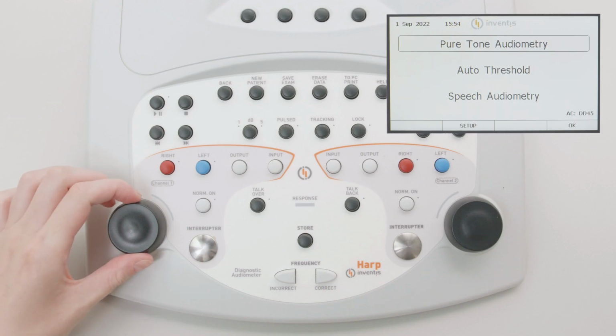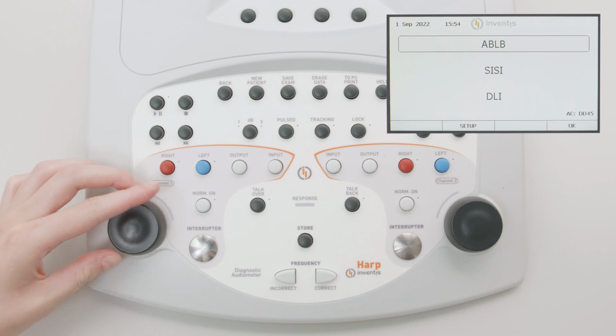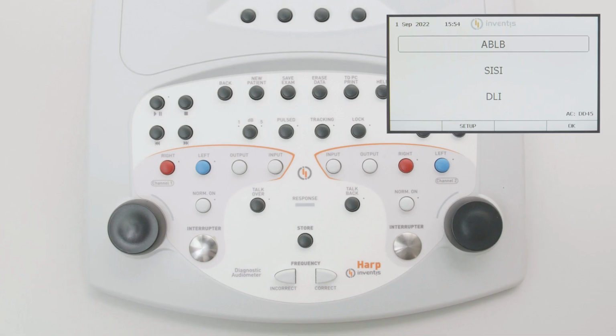This video describes the supraliminal tests that can be performed with the Harp audiometer, along with other tests such as Stenger, Master Hearing Aid, and 10 test, optionally available on the Plus version. The alternate binaural loudness balance test is used to determine the presence of recruitment. It is applied in cases of unilateral hearing loss or where there is an asymmetry of 25 to 60 decibels between the tone hearing level threshold of the two ears.